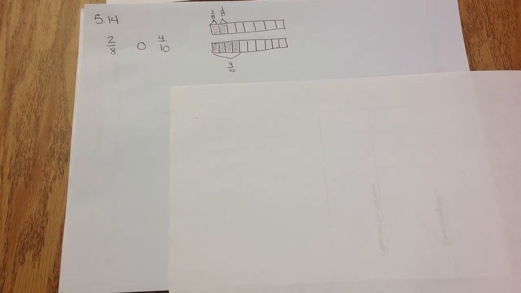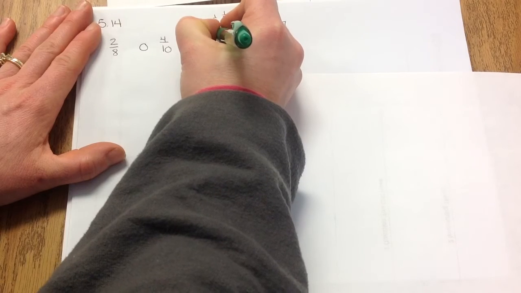Let's go ahead and cut our eighths in half. I'm going to tell you why we're going to do that in just a second. So go ahead and cut your eighths in half.